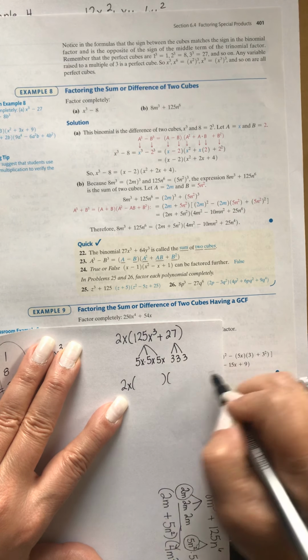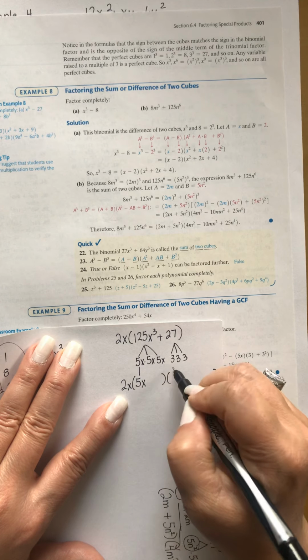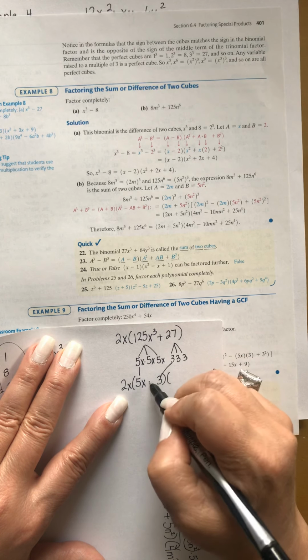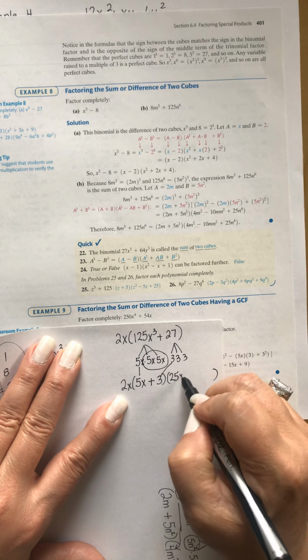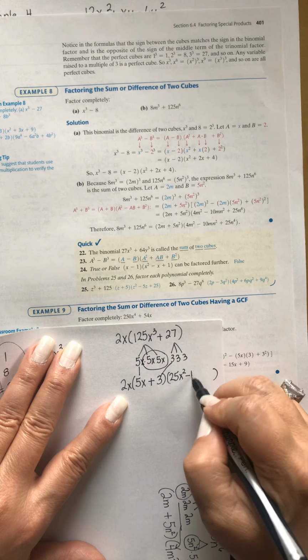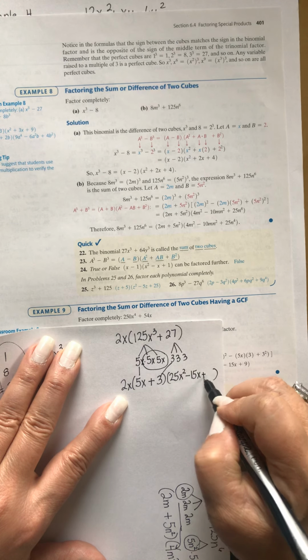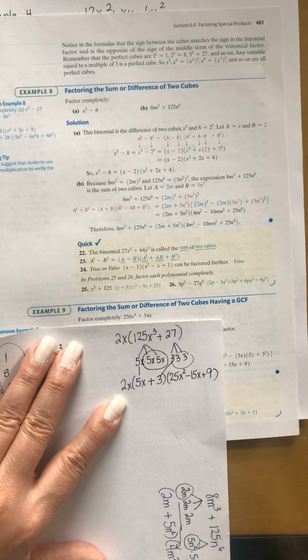So we're going to have a binomial and then a trinomial. So one of each of these, so 5x and a 3 go here with the plus sign. Then multiply these two, 25x squared, switch the sign, multiply these two, 15x, always a plus sign, 3 times 3 is 9. We are done with section 6.4.